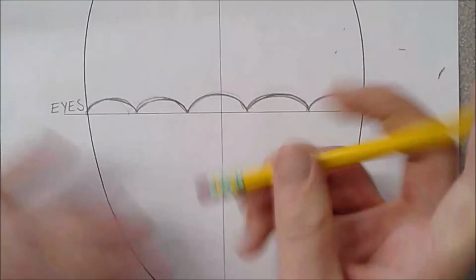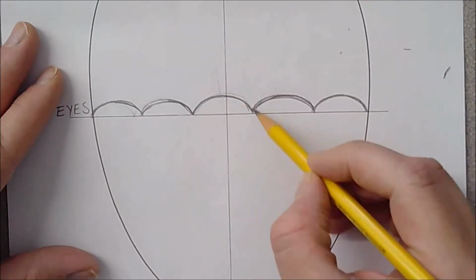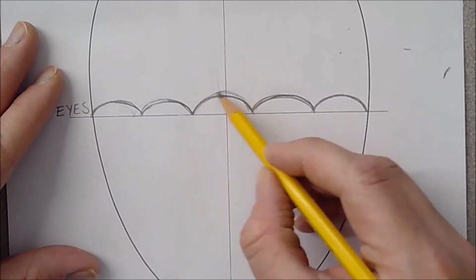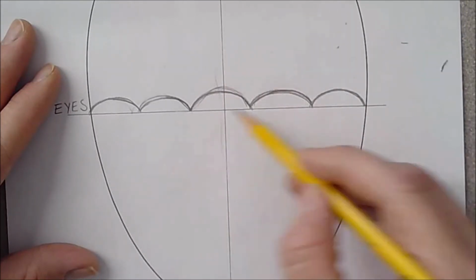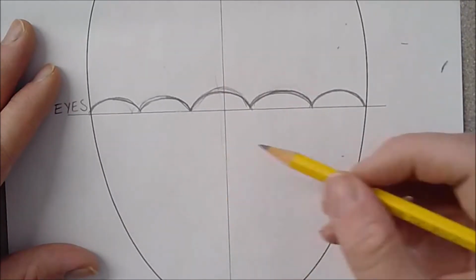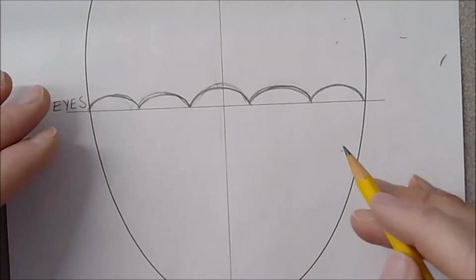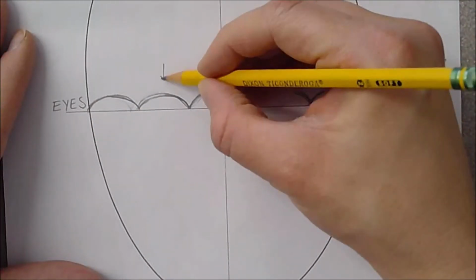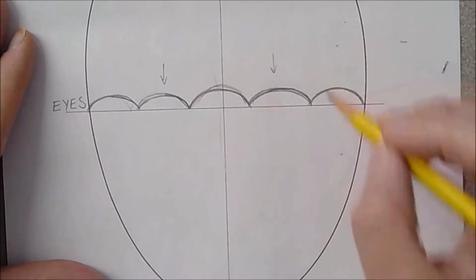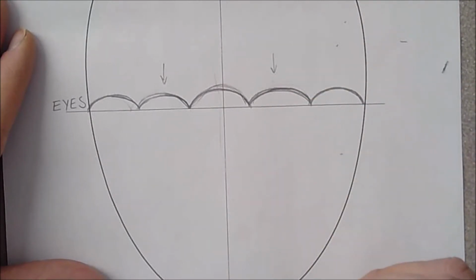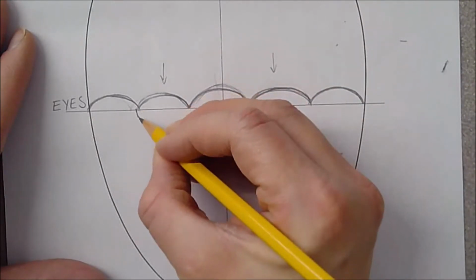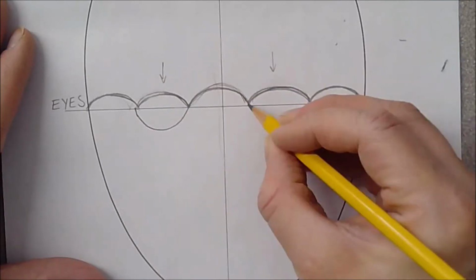So the best way to start is right in the middle. So making sure that that middle eye is right in the center, right where it crisscrosses. And then once you have your 5 eyes, you're going to concentrate on the middle ones on the opposite sides. Those are your actual real eyes, the eyes that we're going to finish drawing and fully developing.